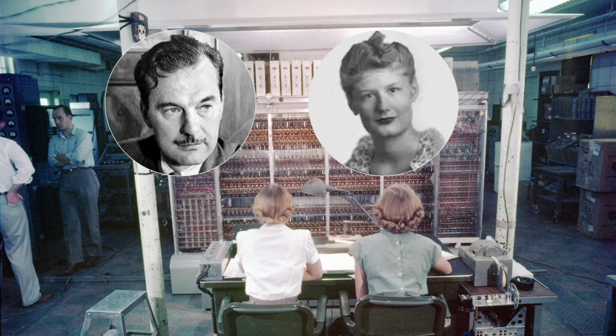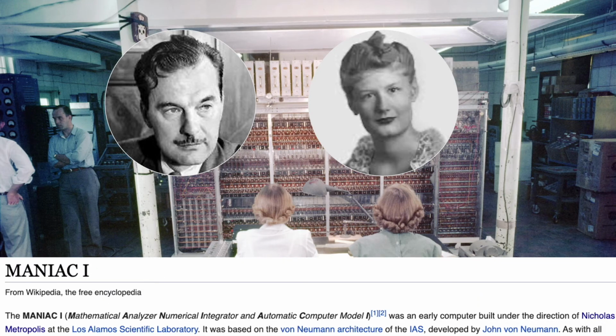Seems Metropolis was quite creative with naming things. He was also the one to suggest the name Monte Carlo to Stan Ulam, and he named his computer MANIAC. It's actually an acronym that stands for Mathematical Analyzer, Numerical Integrator, and Automatic Computer Model. This is brilliant if you think about it.